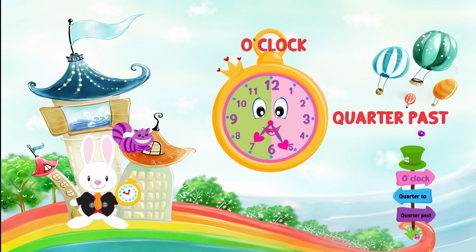When the big hand is on the 6, we say it's half past.